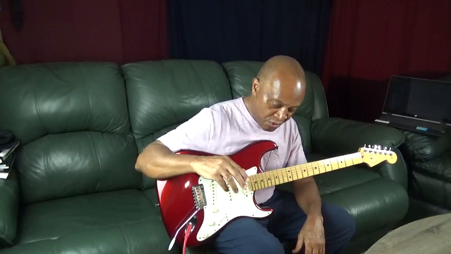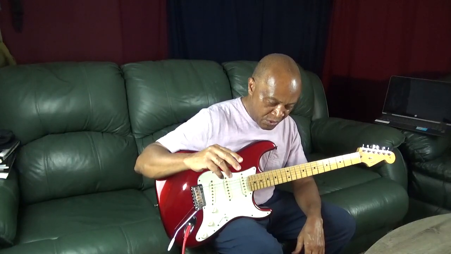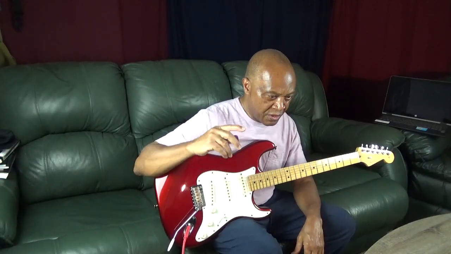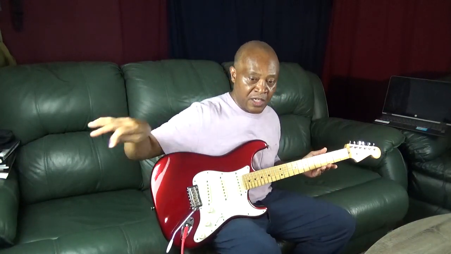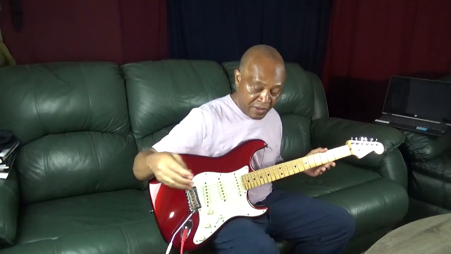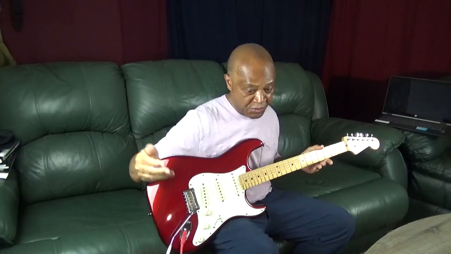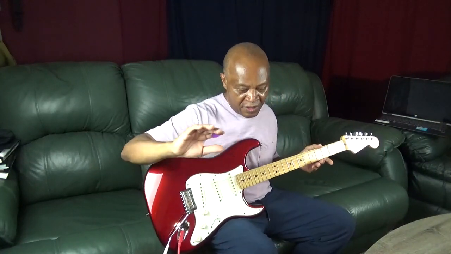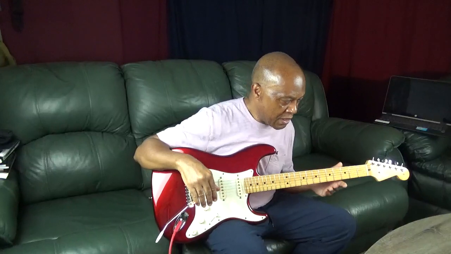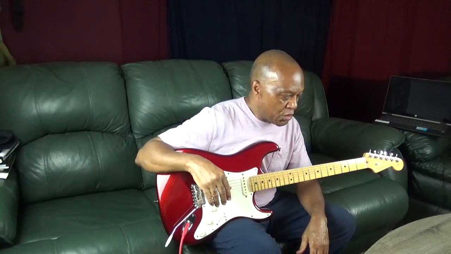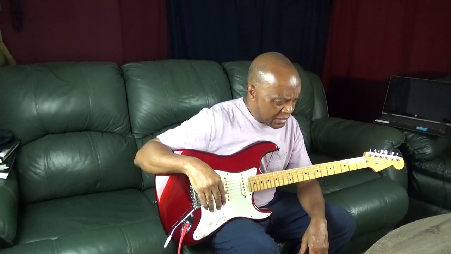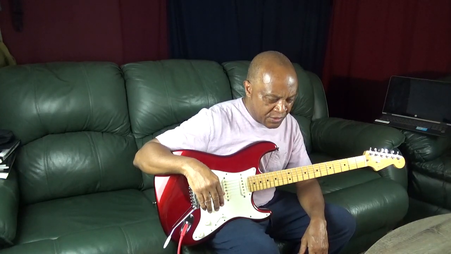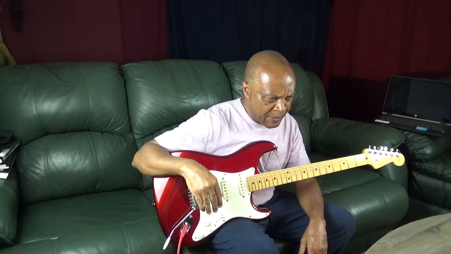But you need to know those modes in the major scale. There are modes in other scales as well. The minor scales have modes also, but they have different names. That's a different ball game. Yeah, so those modes, you need to know those modes.